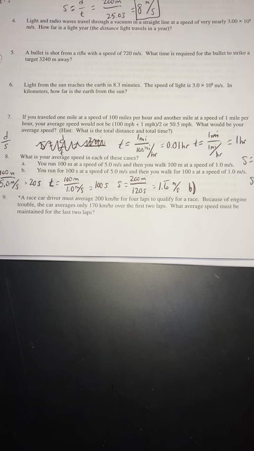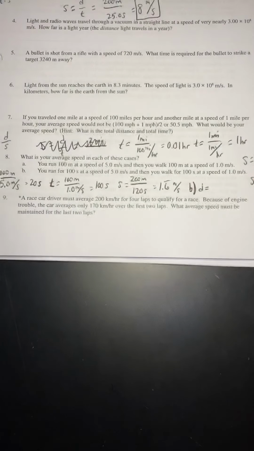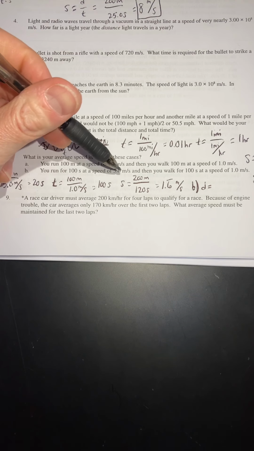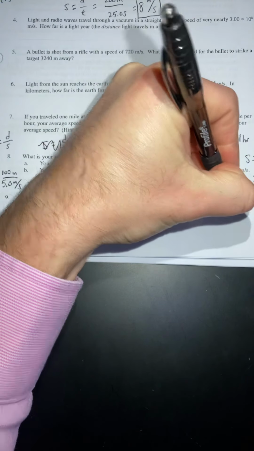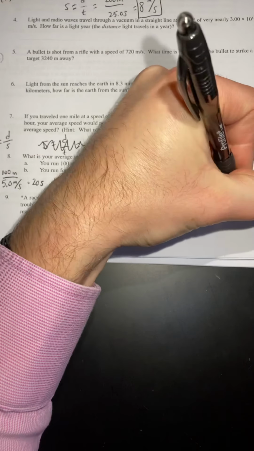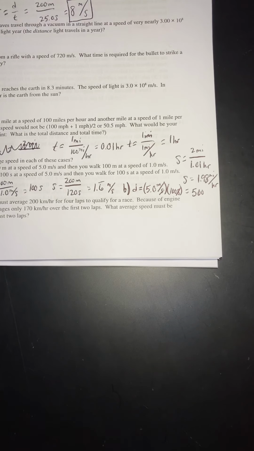Now for part B. For part B, you don't know how far you went, so you're trying to solve for distance. Distance is speed times time. For the first part, you run for 100 seconds at a speed of 5 meters per second. So your speed is 5 meters per second and your time was 100 seconds. The seconds cancel out, and that gives you 500 meters.